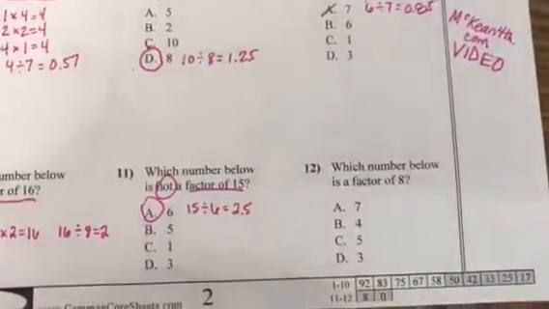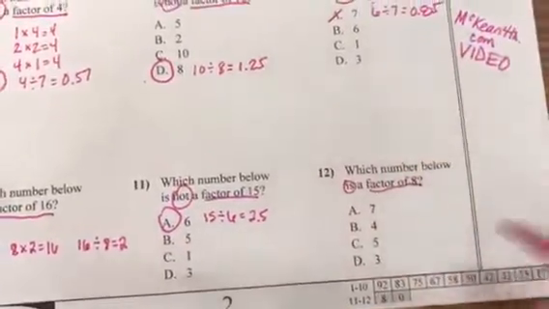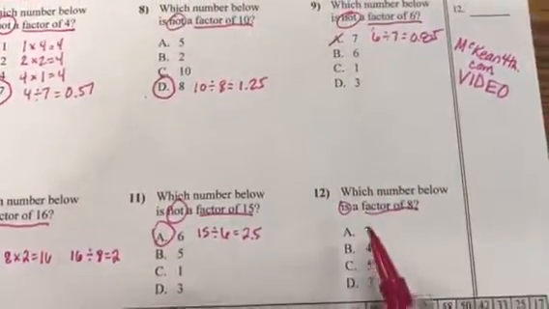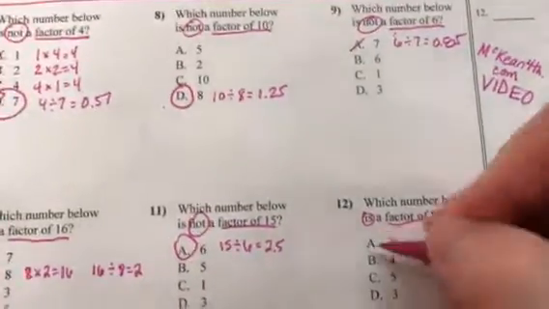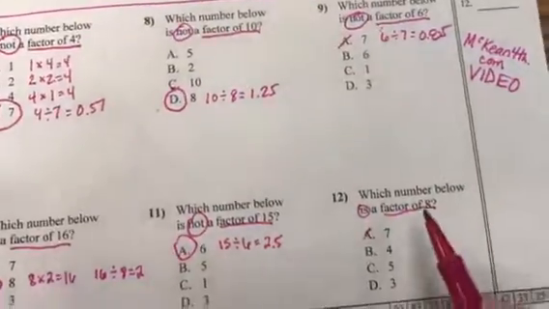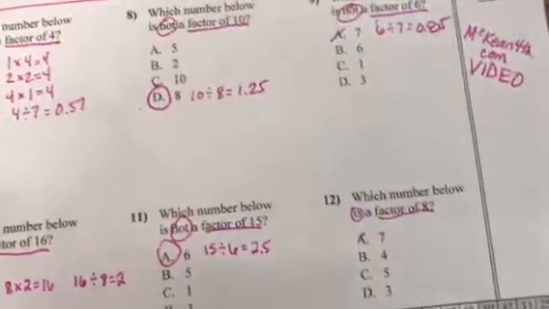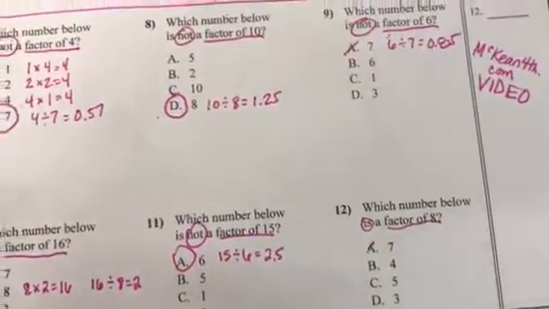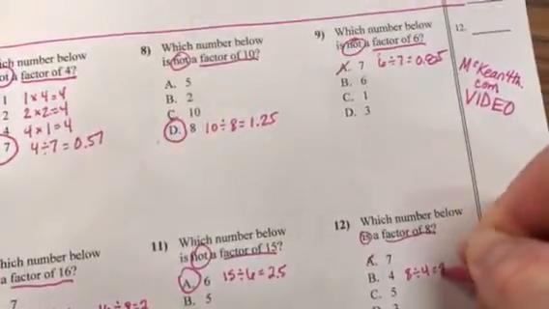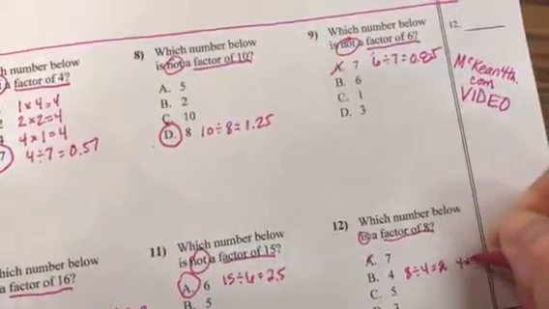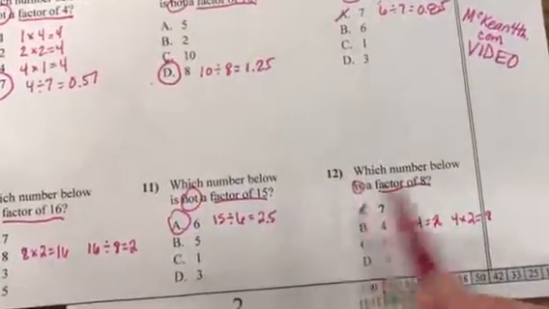And last one for your homework. Which number below is a factor of 8? So we're wondering which one of these multiplies to make 8. Does 7 times something equal 8? No. Does 4 times something equal 8? Oh, I think so. Let me check. So we're going to do 8 divided by 4 to check, and that equals 2. So you either have 8 divided by 4 equals 2, or your brain just knew that 4 times 2 equaled 8. Okay. All right, so we found the one that is a factor of 8.